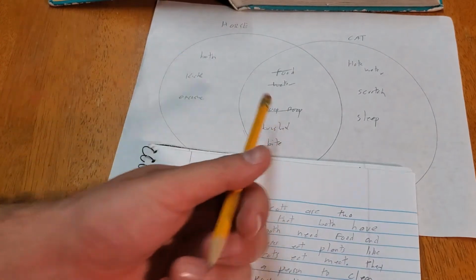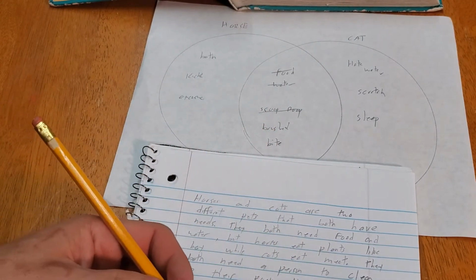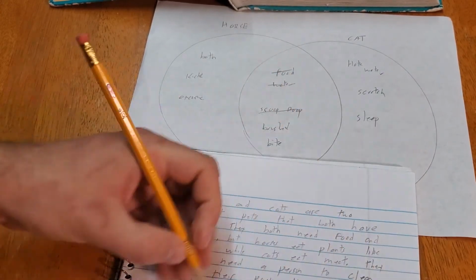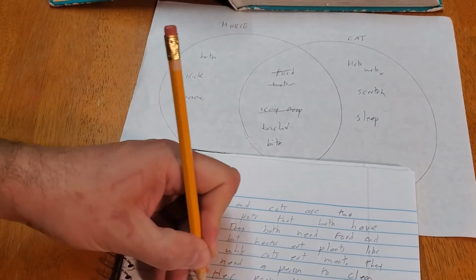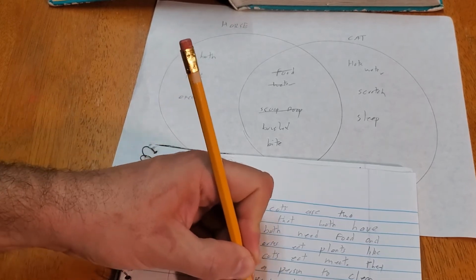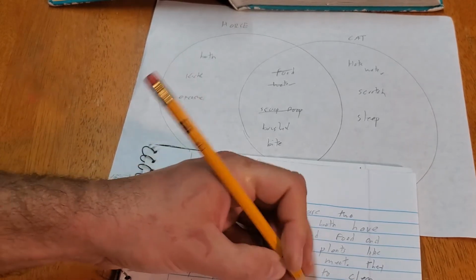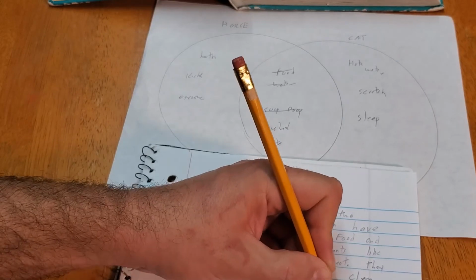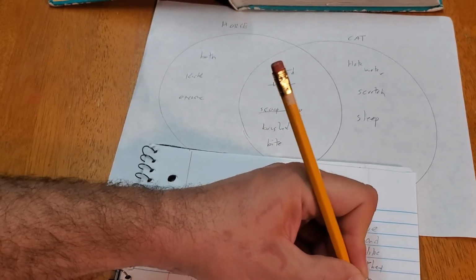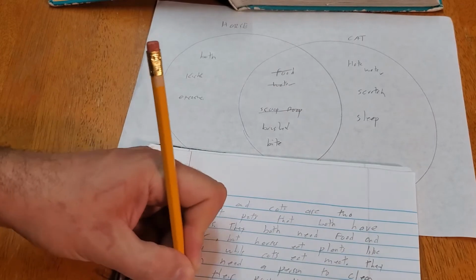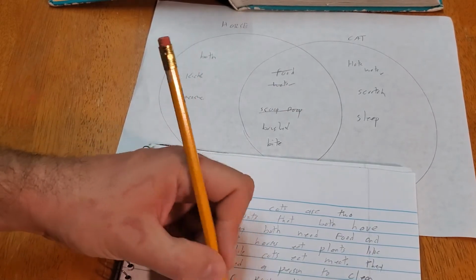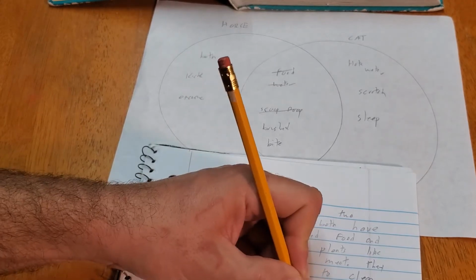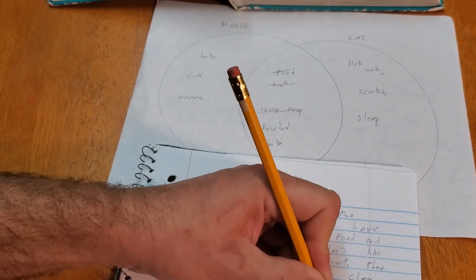Let's see. They both like to be brushed, but horses need a bath. Cats hate baths.